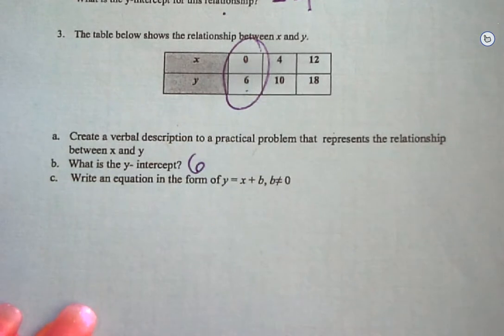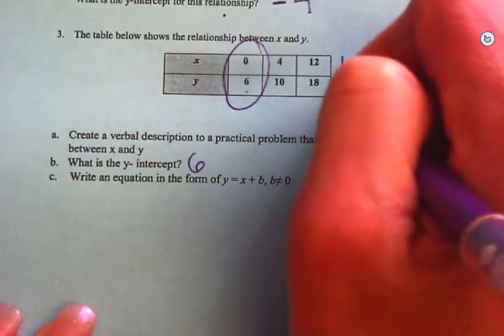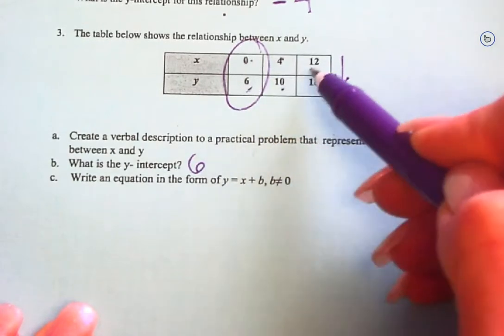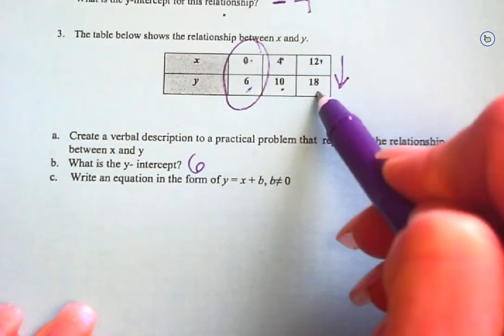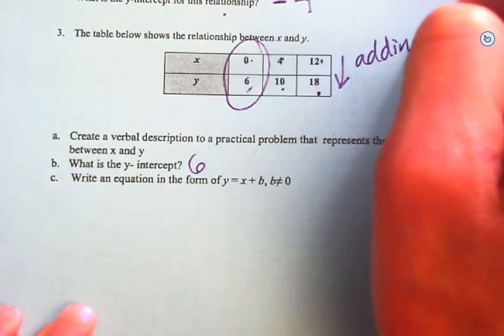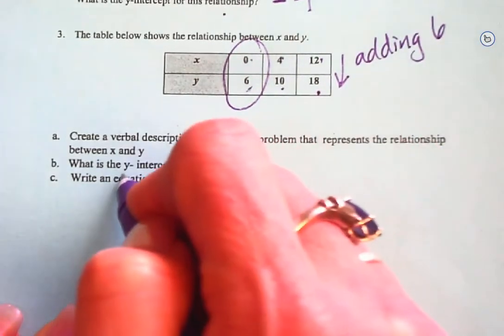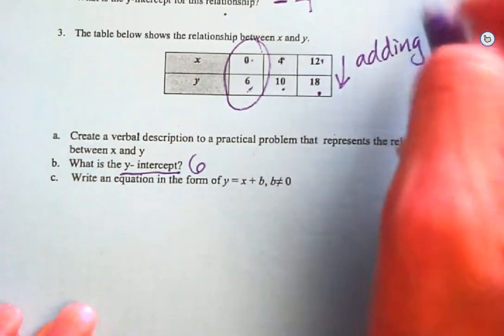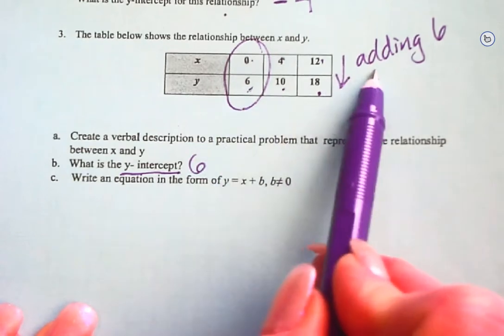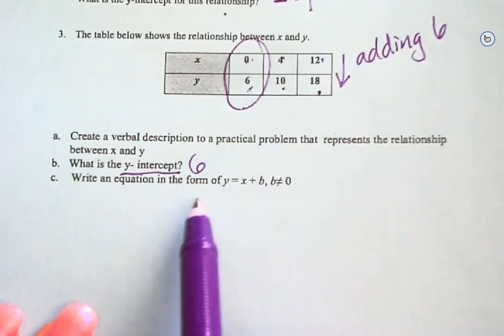If you forget that, look at what's happening from x to y. From 0 to 6, 4 to 10, 12 to 8. What are we doing? We're adding 6. The number that we're adding is the y-intercept. So 2 different ways of figuring it out. One, the value of y when x is 0, and also by looking at the additive relationship.